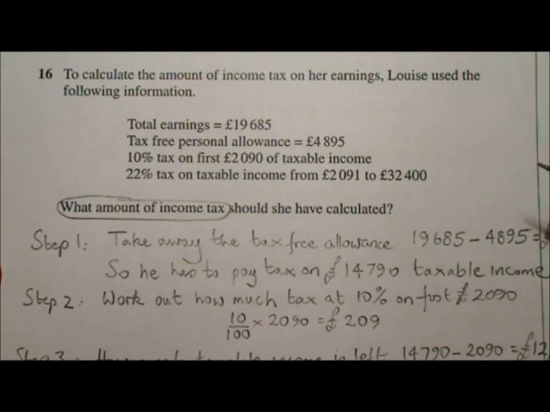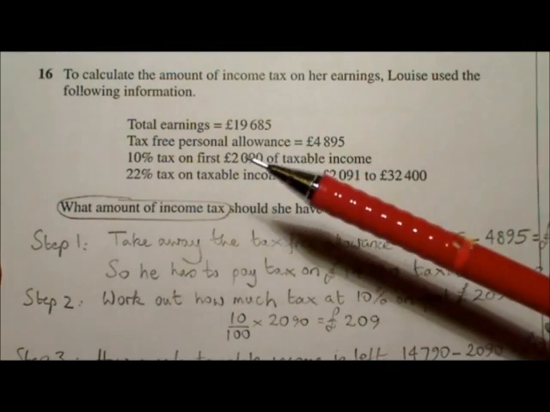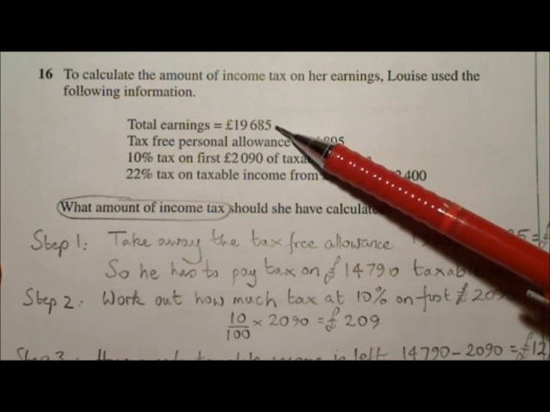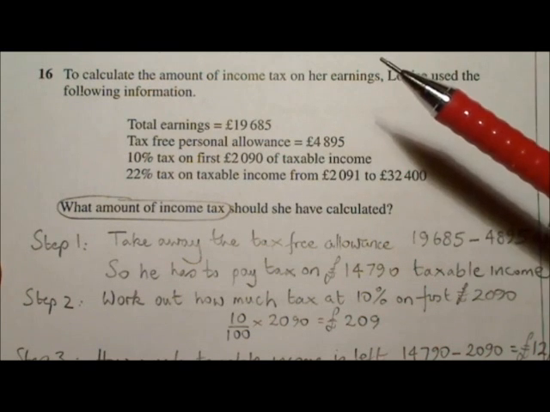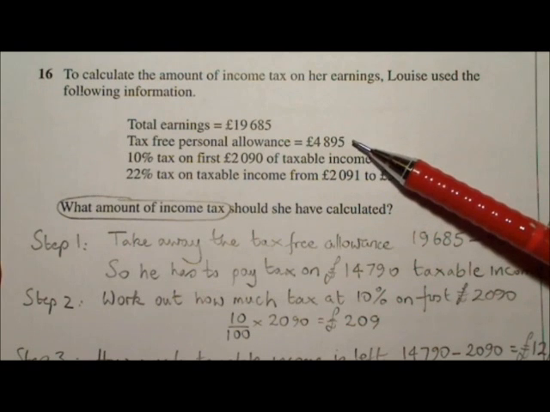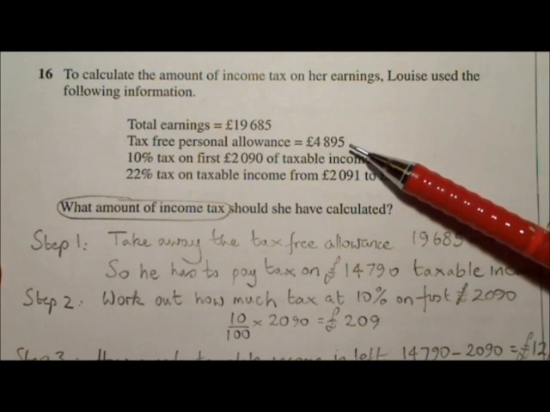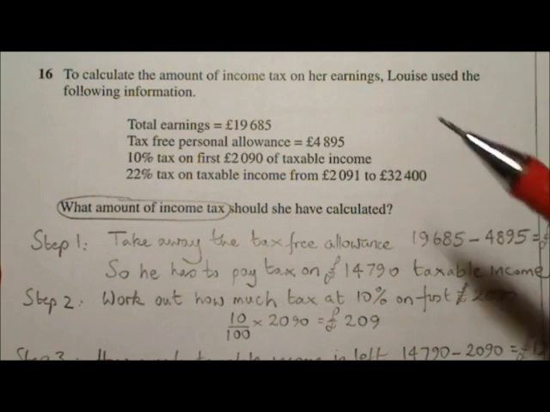Okay, so this is one of these income tax problems, and you need to remember there's a special method of working this out. We're told that the total earnings is 19,685, and we're told the amount that this person earns free of tax is 4,895.